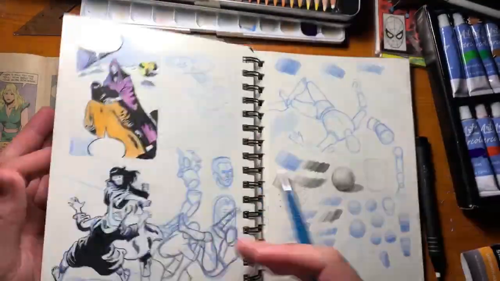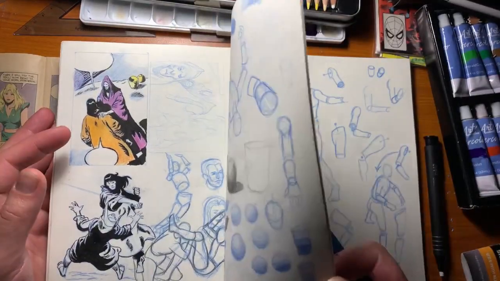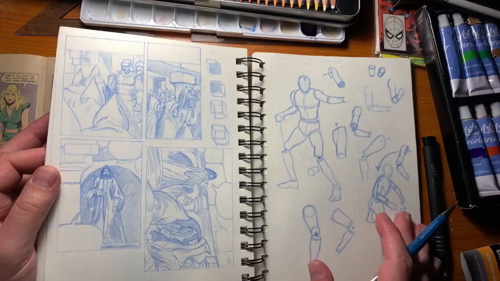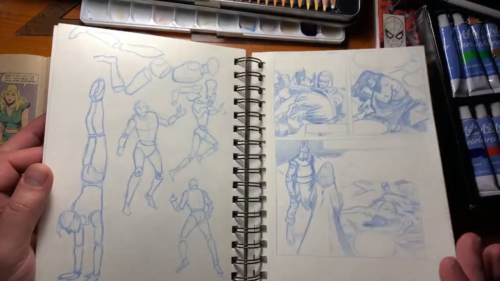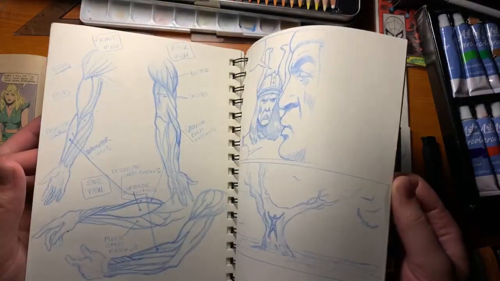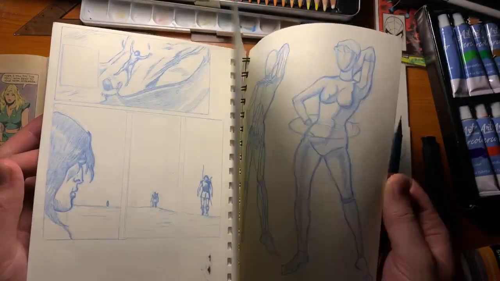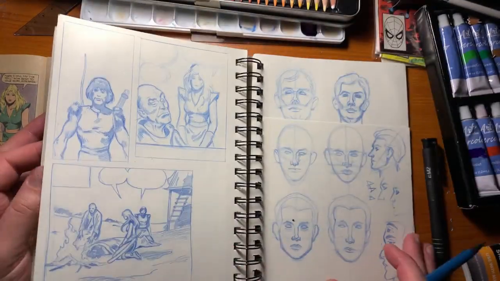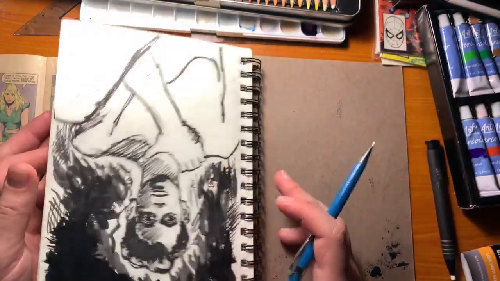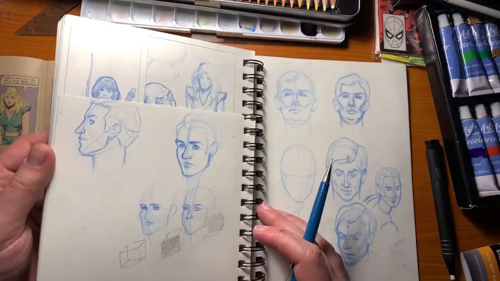So there's a part of me that wants to do some inking today, as opposed to doing more figure drawing. Once I am done with all these pages, which is coming very close, I'm going to start a new subject.